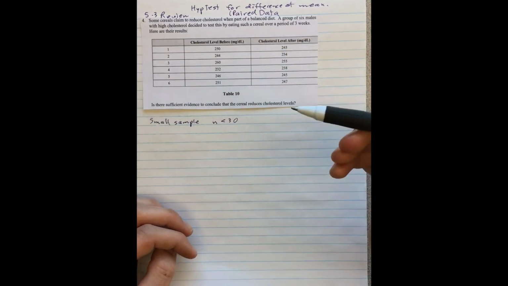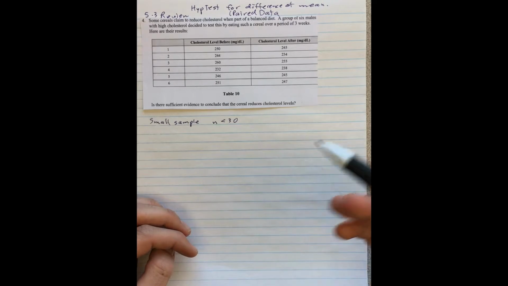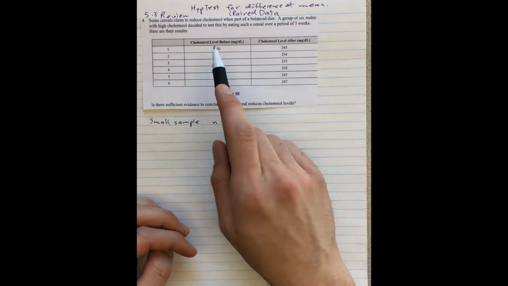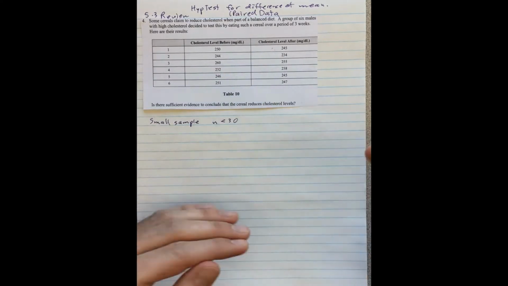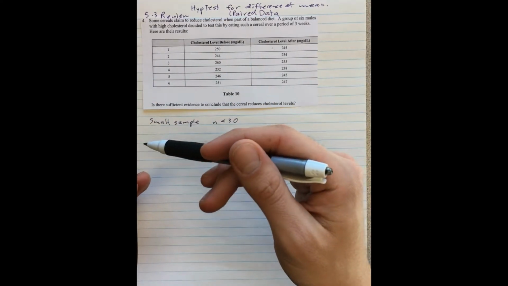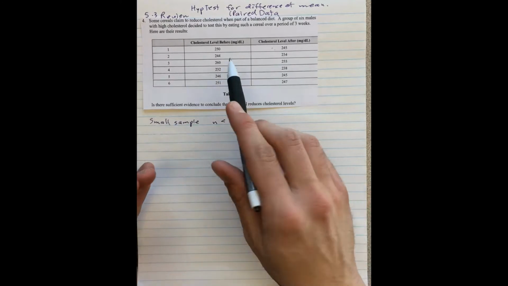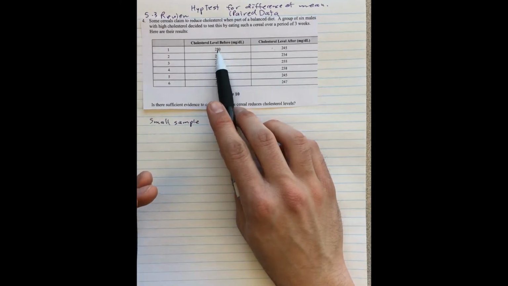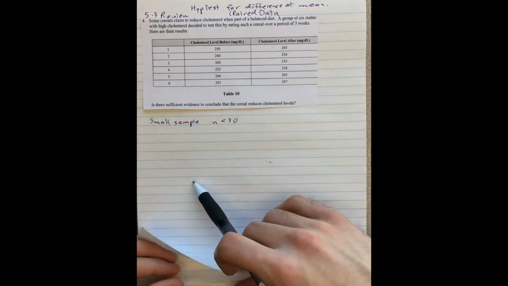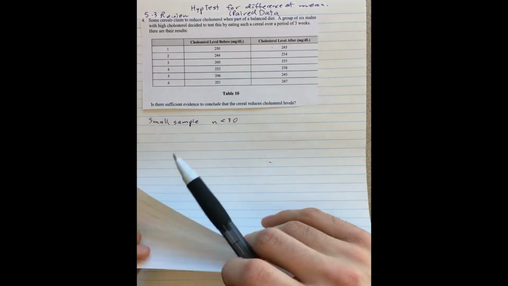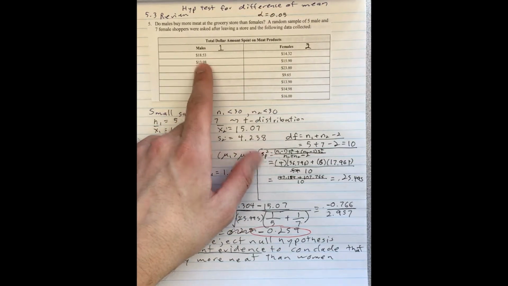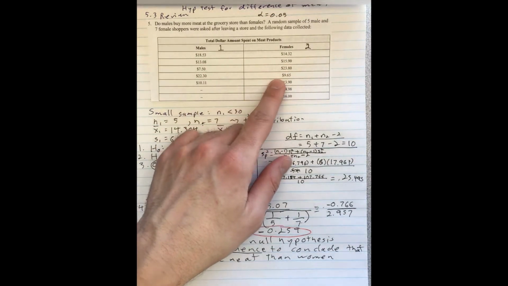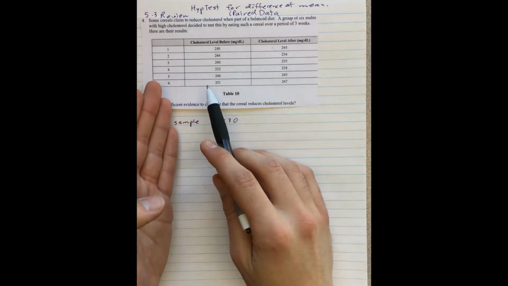Now, paired data, as your manual should have talked about, is data that is closely linked. Before, we were testing for differences in things that were quite different. If we look at the previous video's example, looking at the dollar amount spent on meat products, the amount that men spend shouldn't affect the amount that women spend. Well, paired differences are a bit different.